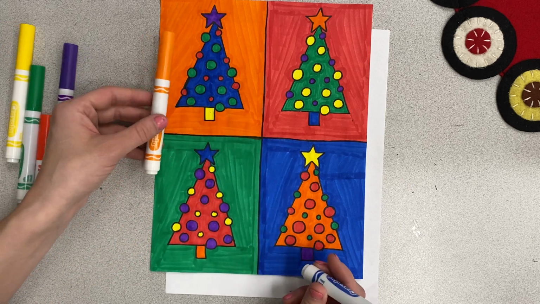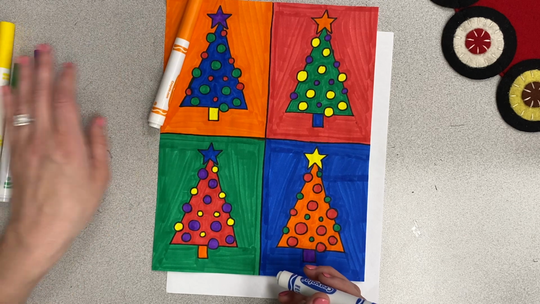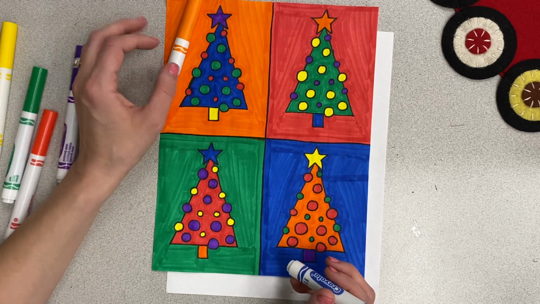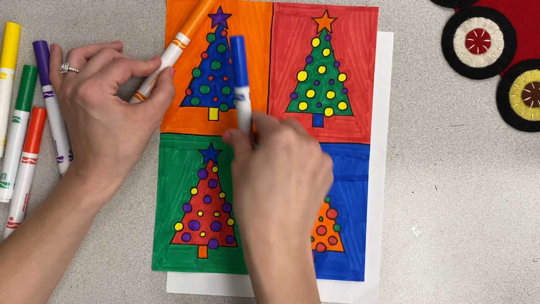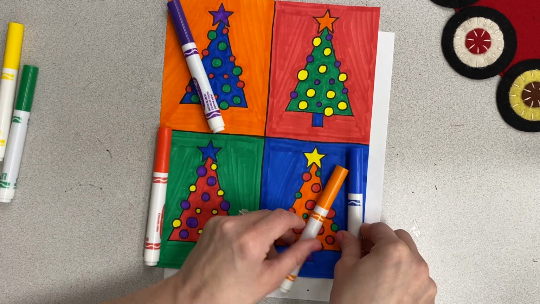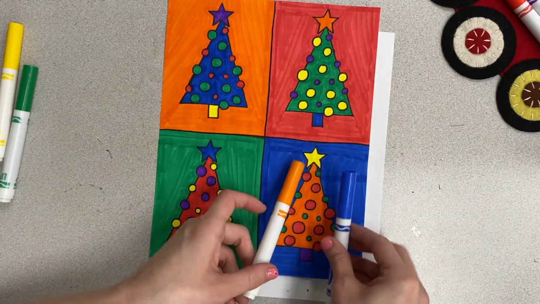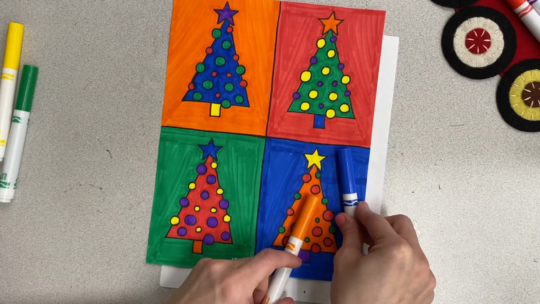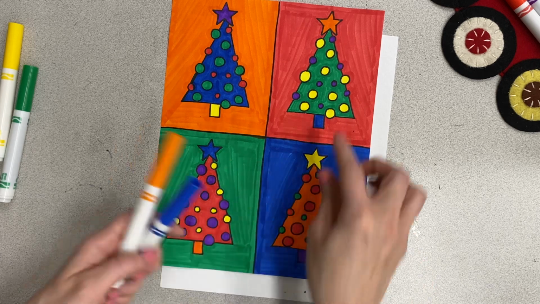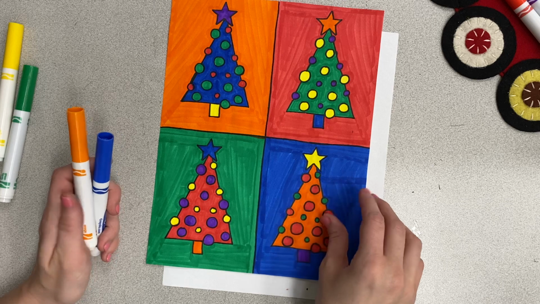So first I started off, okay, I want my big items in each object to be pairs. So I chose orange and blue, and then I reversed it and did blue and orange, okay? Then I did the same thing with red and green, okay?